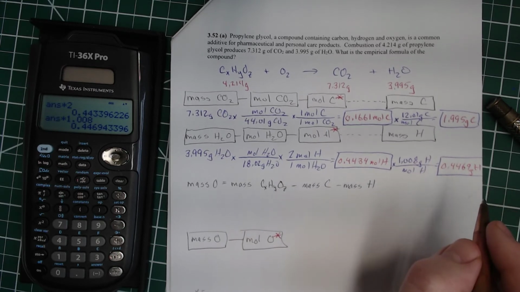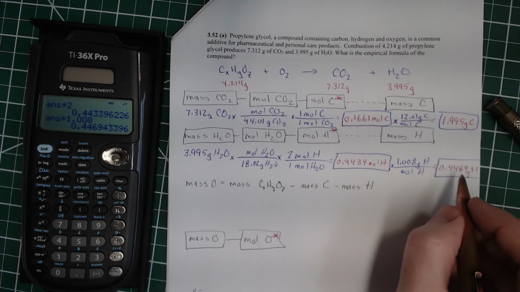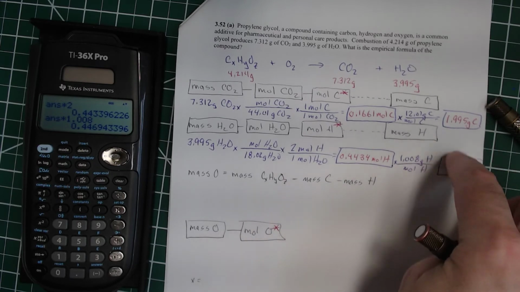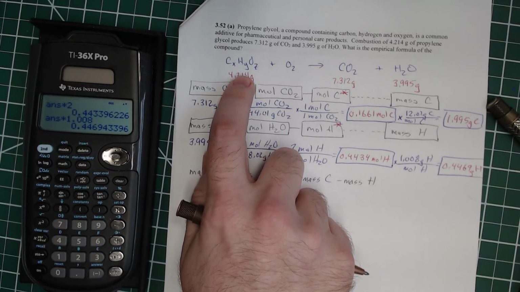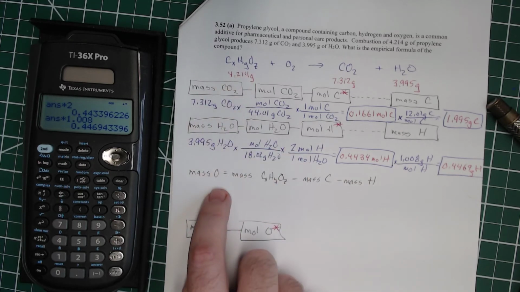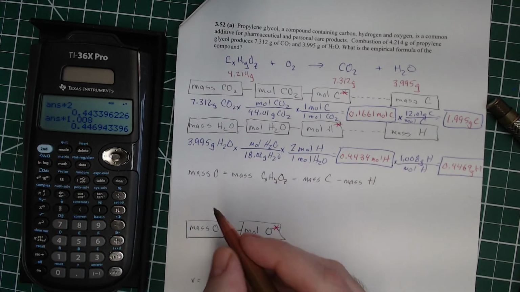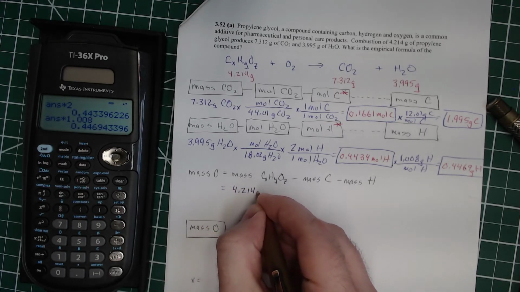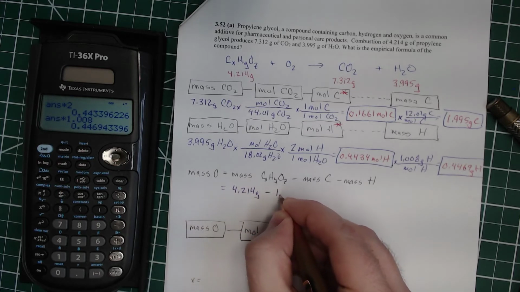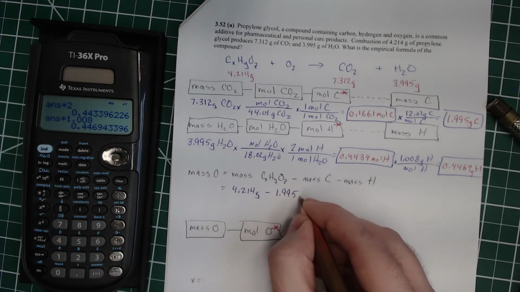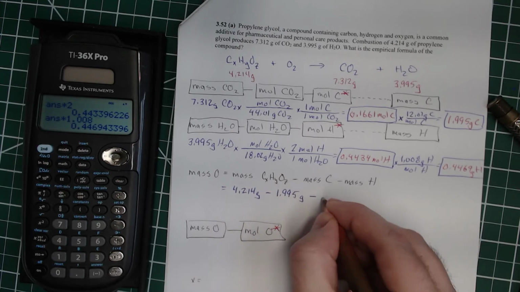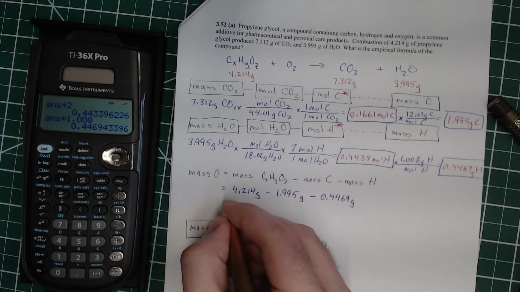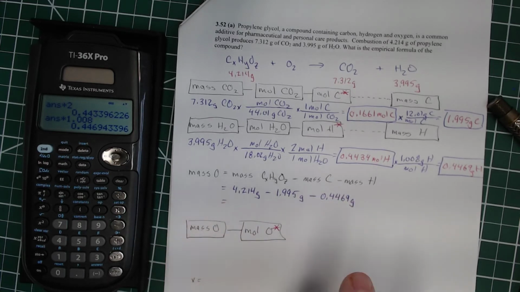Okay, so we now have the mass of hydrogen and the mass of carbon. And so we can subtract those two numbers from the original mass of our propylene glycol. So let's go ahead and do that calculation. 4.214 grams minus 1.995 grams, and then also minus 0.4469 grams. And that is going to give us a number.